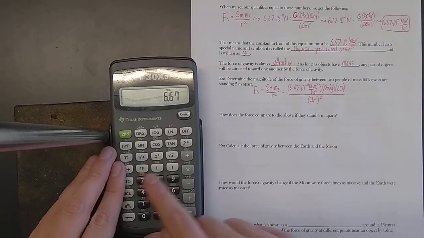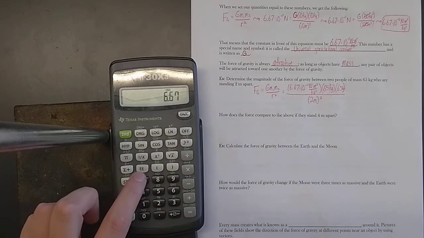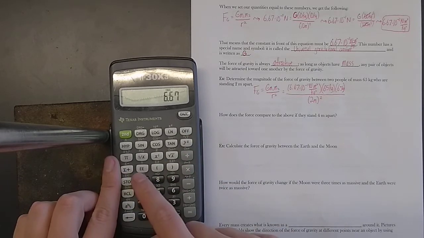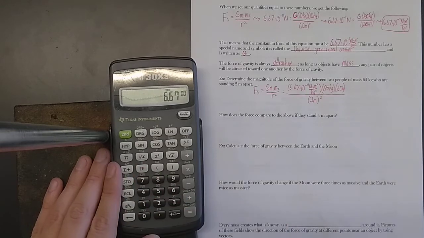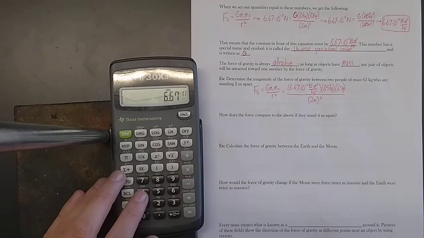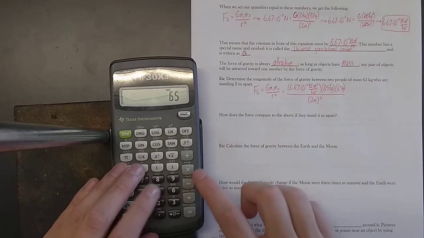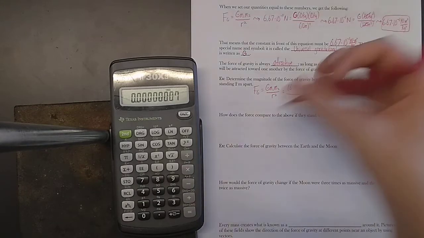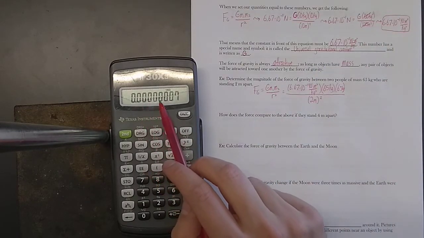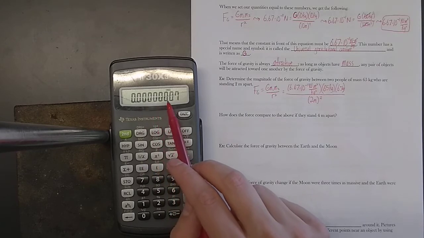6.67, I'm going to hit, instead of doing times 10 and then raised to the negative 11th, I'm just going to hit this EE button. EE stands for the phrase times 10 to the. So I do 6.67 times 10 to the negative 11th. There we go. Times 65, divided by 2 squared is 4. I get 0.0000007, which is 1, 2, 3, 4, 5, 6, 7, 8.